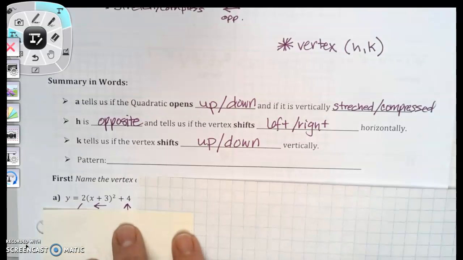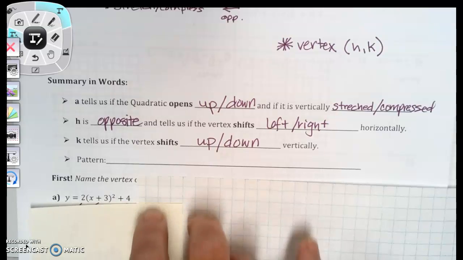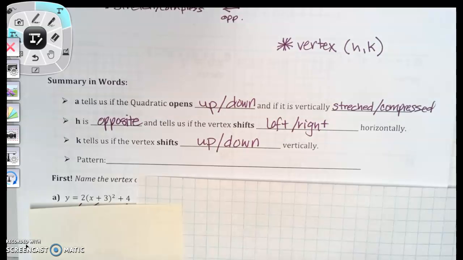Okay, so we have the equation for A. We have y equals 2 times the quantity x plus 3 squared, and then plus the 4. Anybody think they can determine the vertex given this equation? Okay, so 3, 4, and negative 3, 4 both sound right, but one of them is right, and it has to do with the negative sign that's in that equation, right?